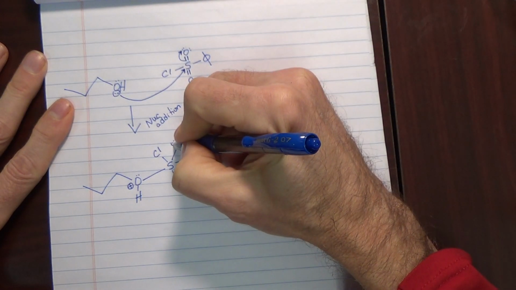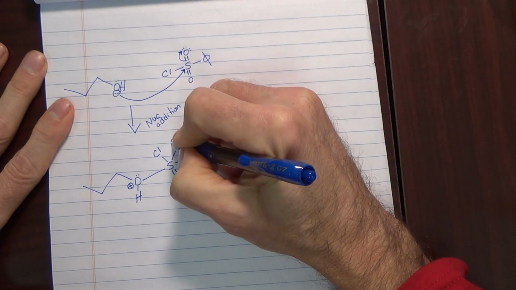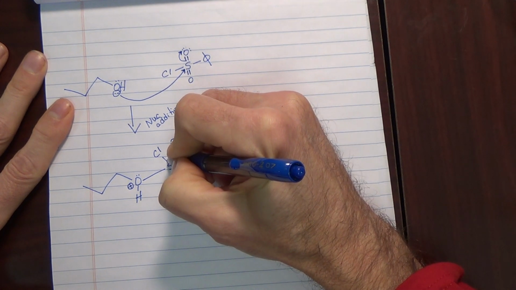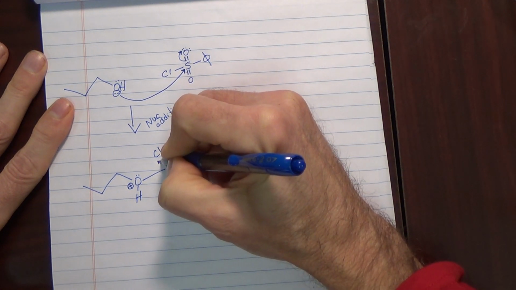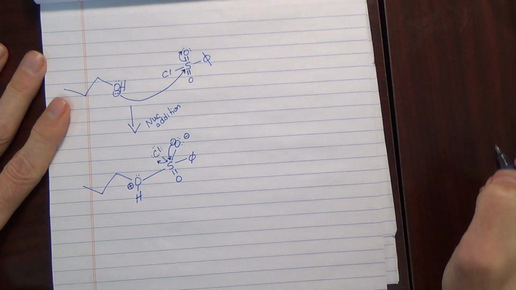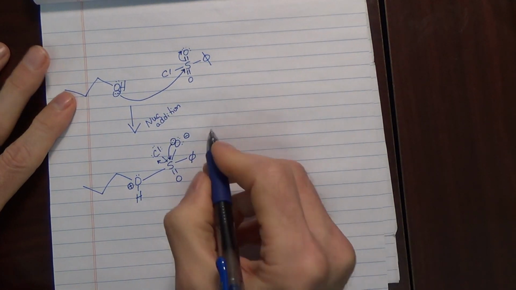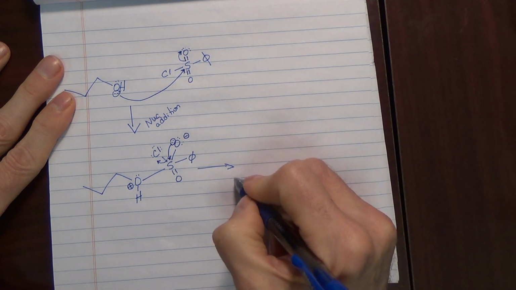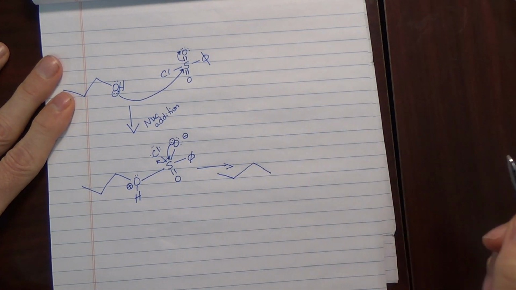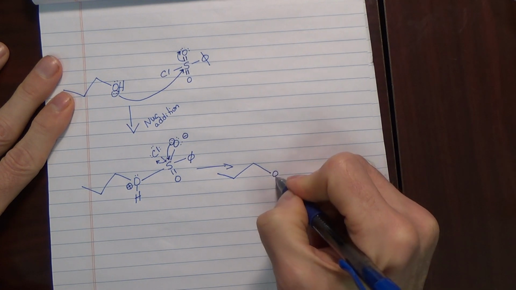Let's use one of these lone pairs and let's move them back in here and let's kick off the chlorine now. Okay, 3 lone pairs here, and that's going to give, let's make that like that, oxygen.